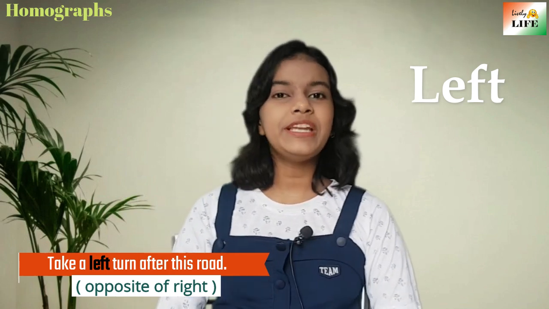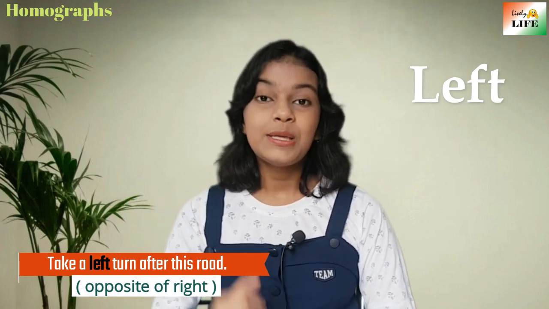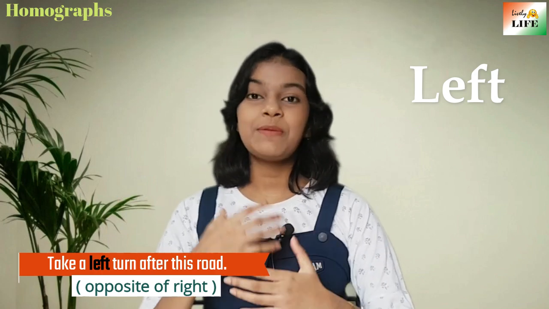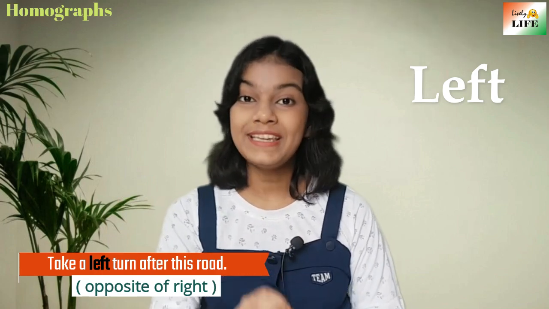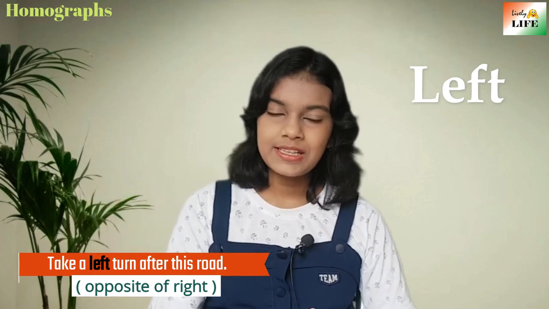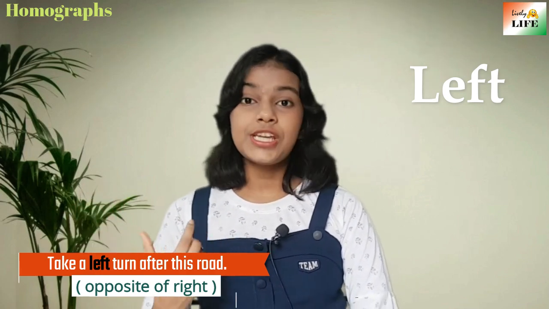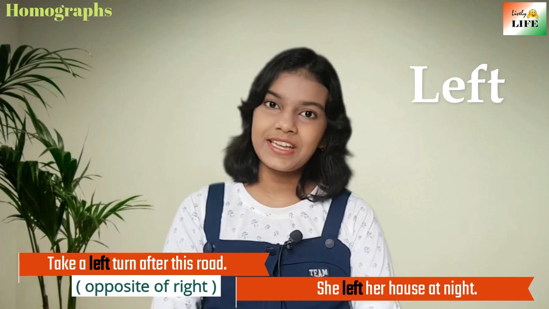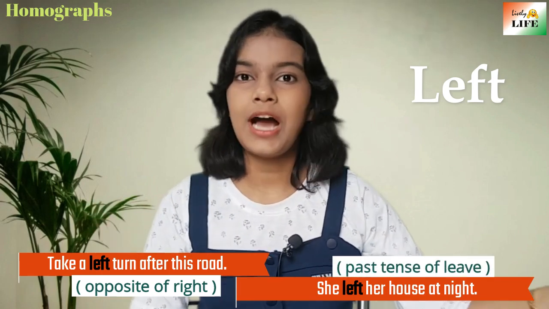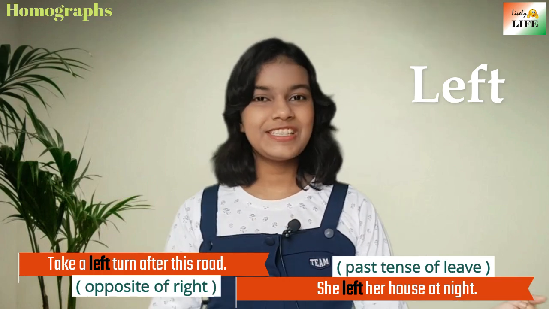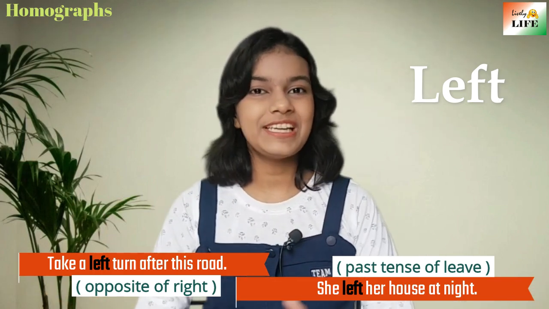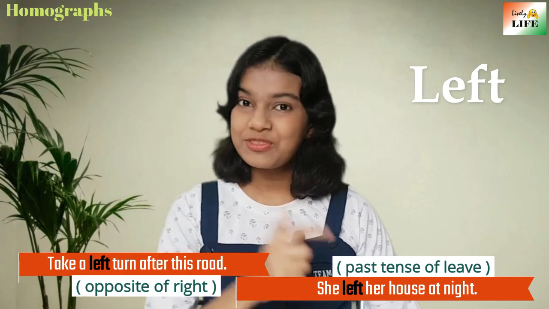But there is another meaning of left. That is the past tense of leave. Left is the past tense of the verb leave. What does leave mean? To depart a place. So an example: she left her house at night. Take a left turn, she left her house at night. You see the difference? The exact same spelling but entirely different meanings. So now let's move to the next one.